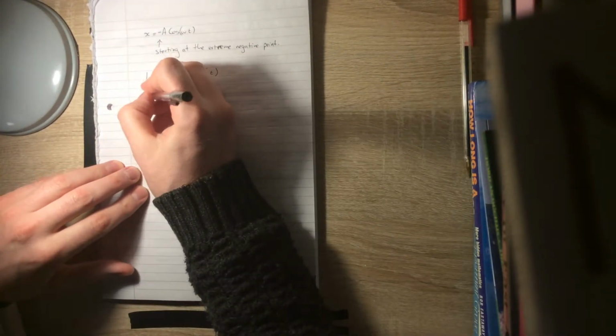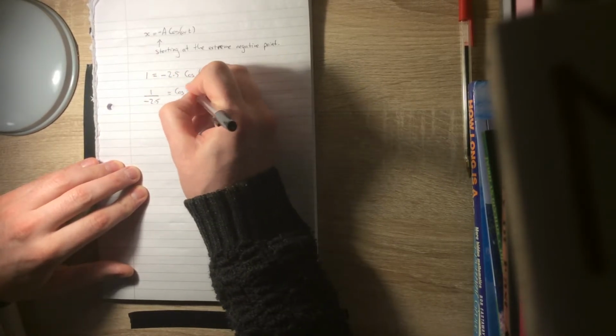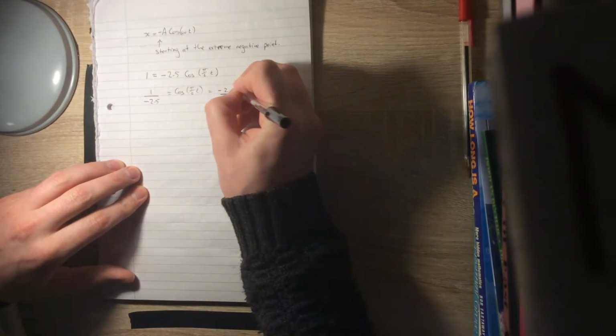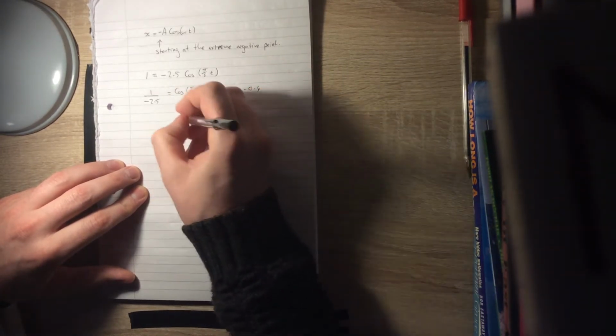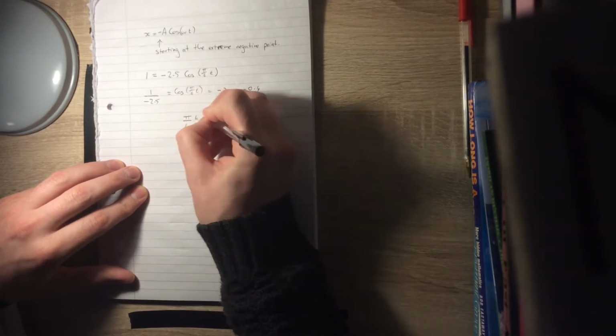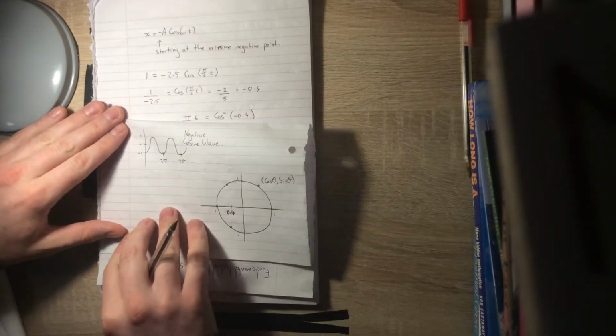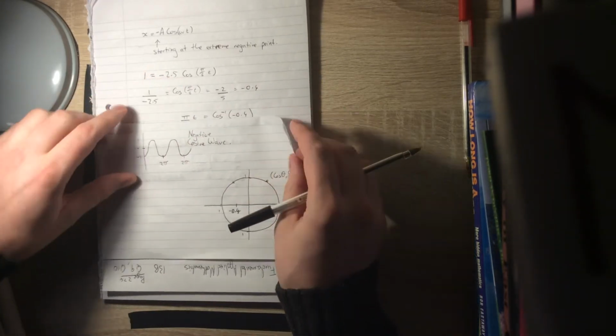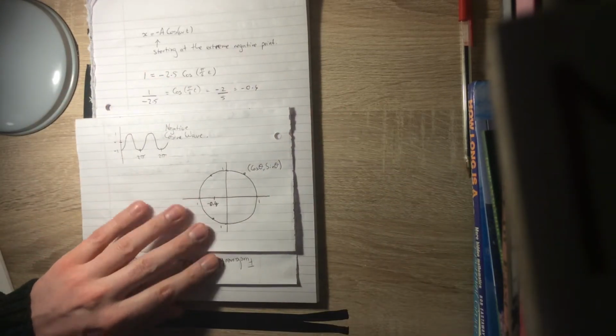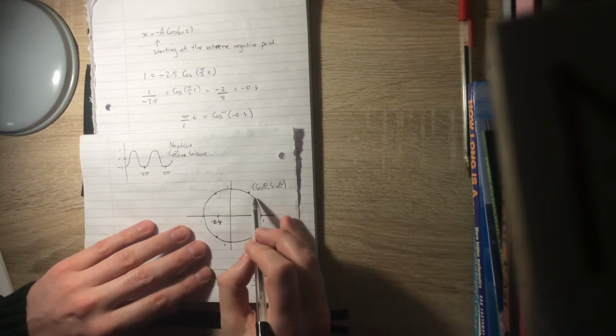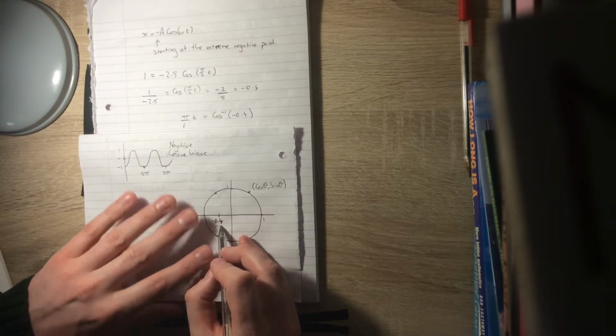So we'll say 1 over minus 2.5 is cos of pi over 6t, and that's the same as minus 2 over 5, or minus 0.4. So pi over 6t is the cos inverse of minus 0.4. If we come back here and look at our unit circle, the video on sine waves discussed the unit circle and this problem. Cos, if you'll remember, is our x coordinate on the unit circle. So we want our x coordinate to be minus 0.4.